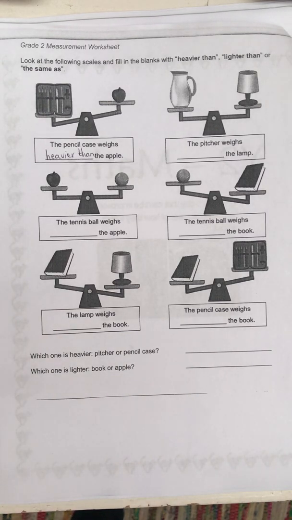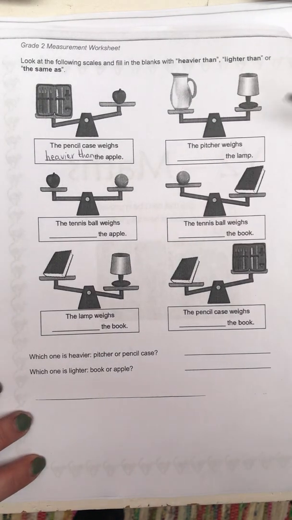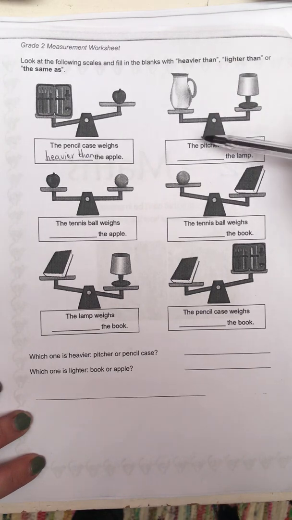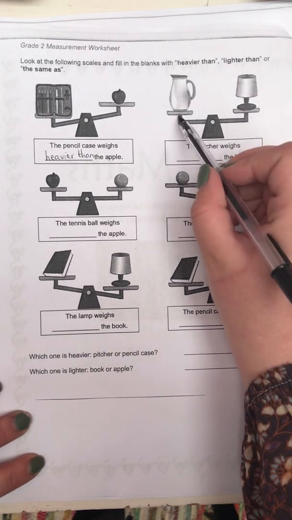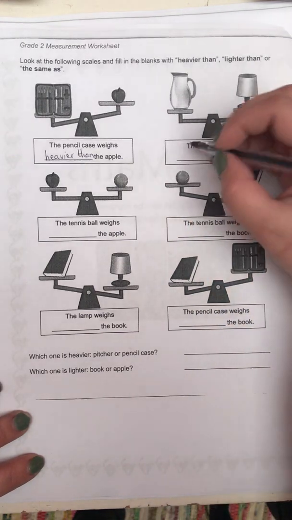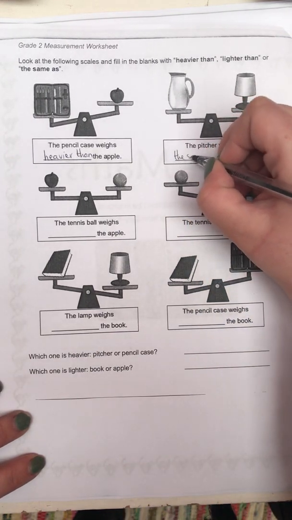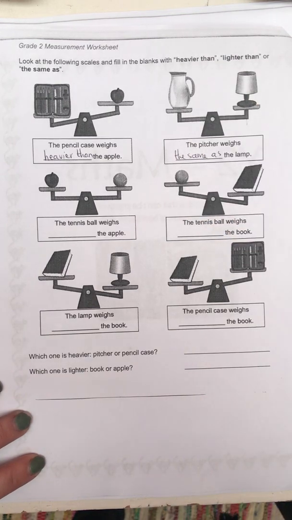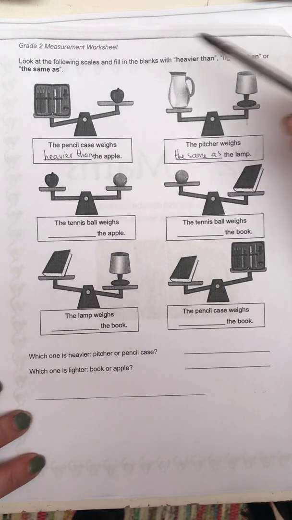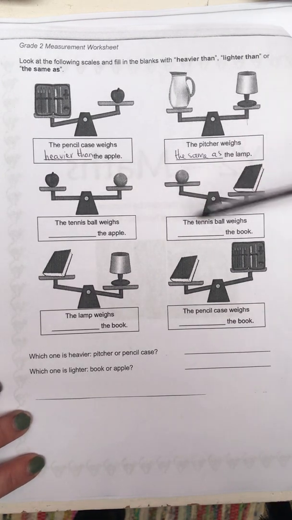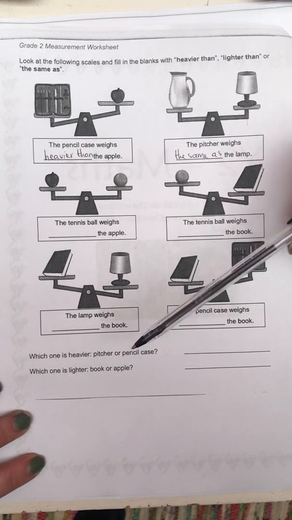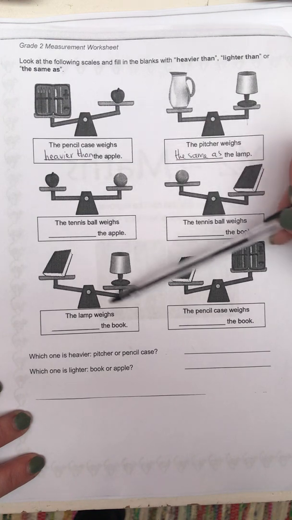If we look at the next one, the pitcher, this is the pitcher, weighs heavier than, lighter than, or the same as the lamp. If we look at the scale, it hasn't moved. Okay, neither one of them has been forced down because it's heavier, so they are the same as. Whichever one is being pulled to the ground more means it's heavier, it's pushing down on the earth more, and that makes it heavier than the other one. So I want you to go try and do these, then tell me which one is heavier, the pitcher or the pencil case, by looking at all of the pictures.